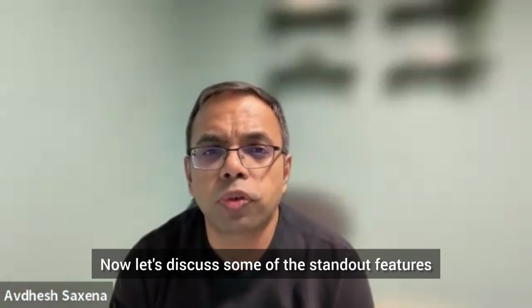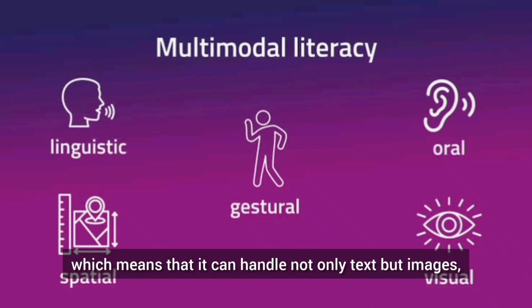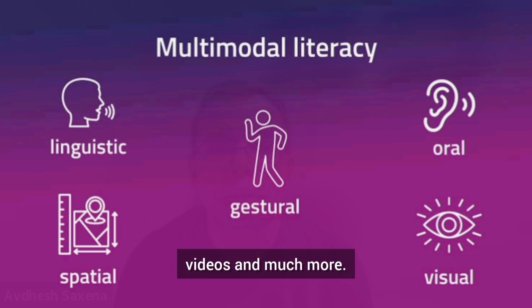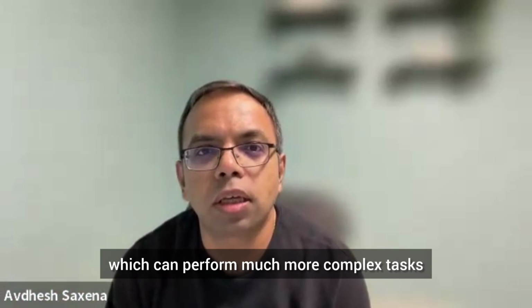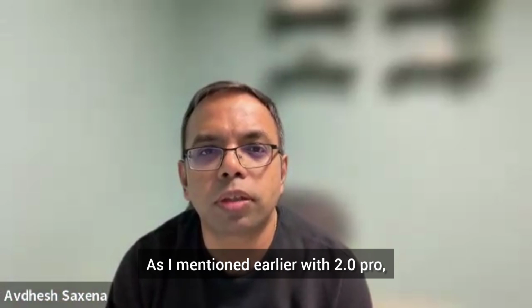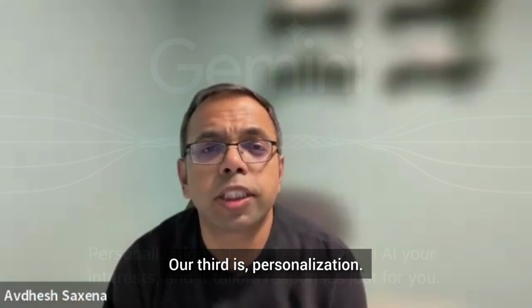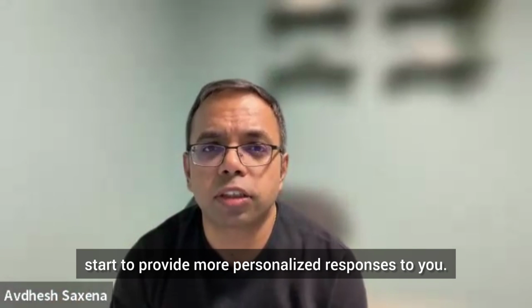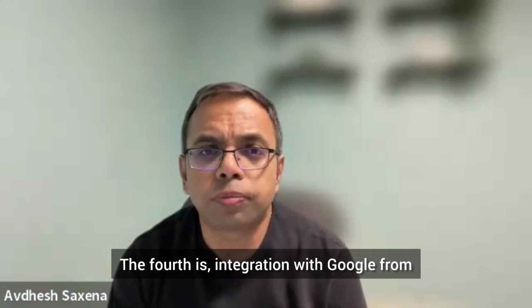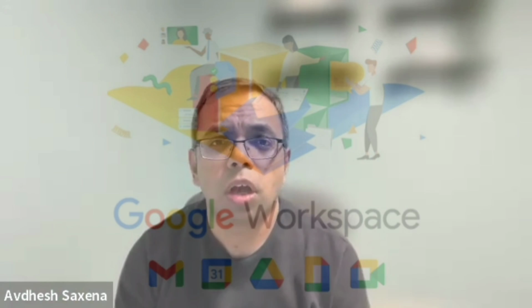Now let's discuss some of the standout features of Google Gemini. First is its multimodal capacity, which means that it can handle not only text but images, videos, and much more. Second is its advanced reasoning, which can perform much more complex tasks compared to earlier models. As I mentioned earlier, with 2.0 Pro, you get 2 million tokens as an input, which is significantly larger than any other model. Third is personalization. It gets smarter as you interact with it more, and it starts to provide more personalized responses to you. Fourth is integration with Google, from search to Gmail to Google Docs, anything you name it, it integrates seamlessly with all Google related products.